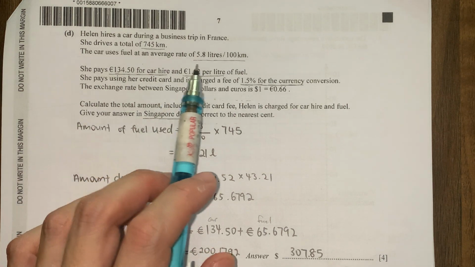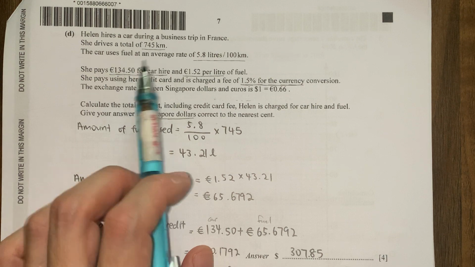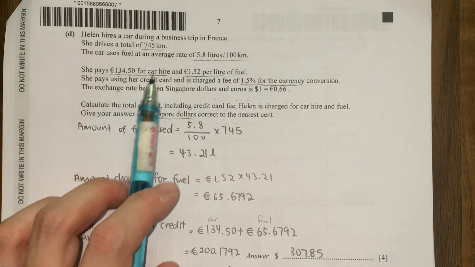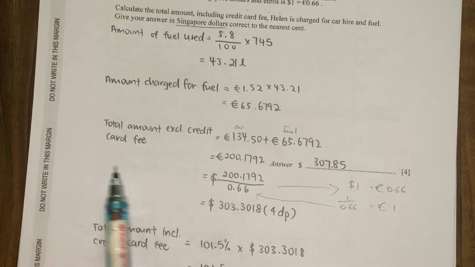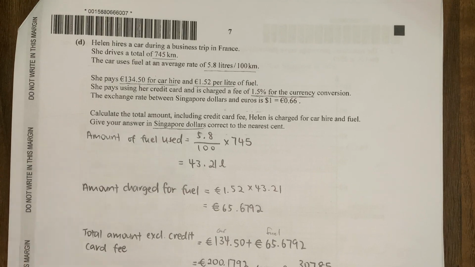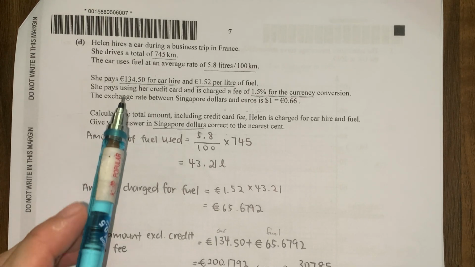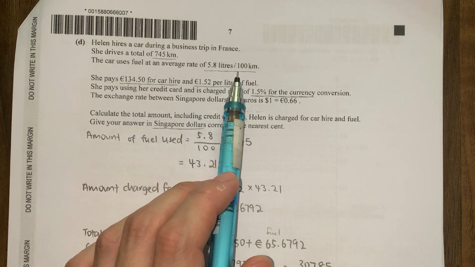So we got the fuel, we got the actual cost of hiring the car. So that's the two main bulk. So the car is 134.50. That's clear cut, right? So the total amount at the end is the car, and we need to plus the fuel. So the fuel is the one that requires some sort of calculation. So the car uses fuel at 5.8 liters per 100 km.